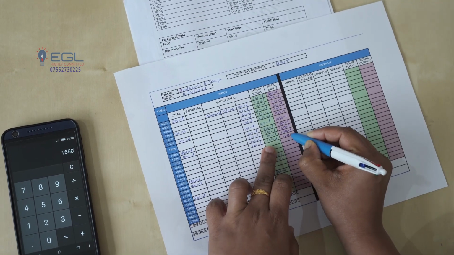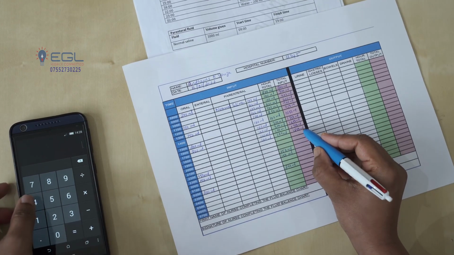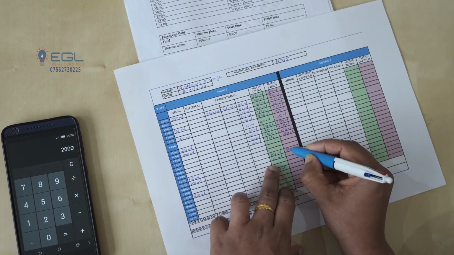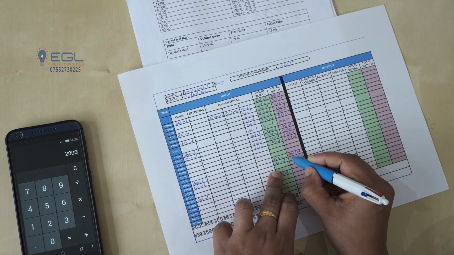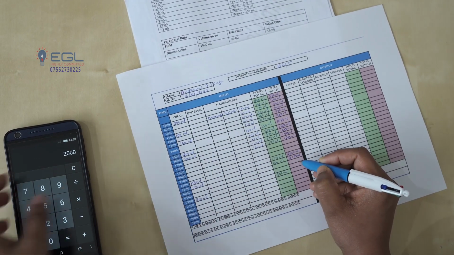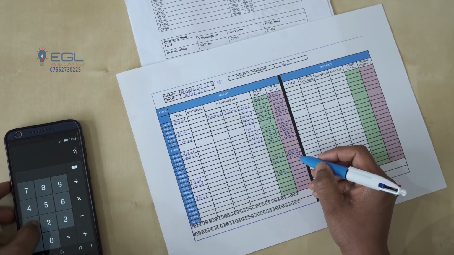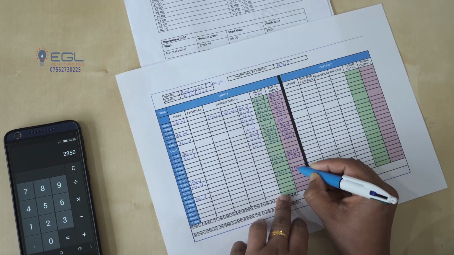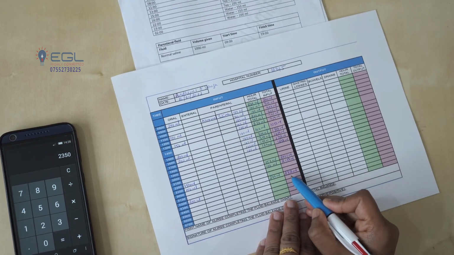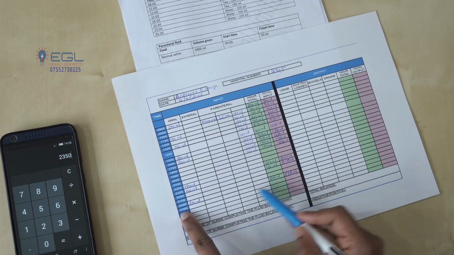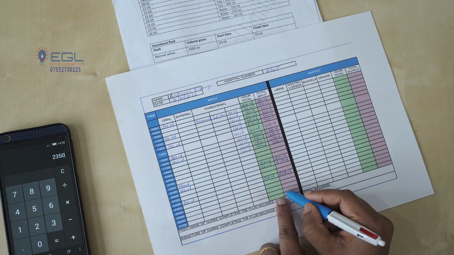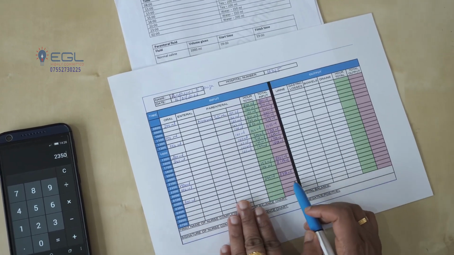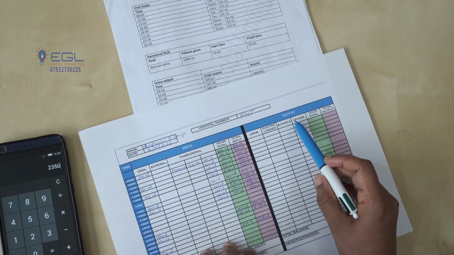1750, 1850 ml. 1850 plus 150, 2000 ml, 2150 ml. Then 2150 plus 200 is 2350 ml. That's it. So the total input is 2350 ml at 2 o'clock in the morning. Please don't rewrite anywhere. If you are rewriting the total input anywhere, that means the patient's total intake will be counted again at that time. So this is it. Don't rewrite anywhere.